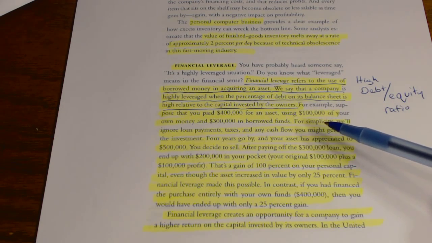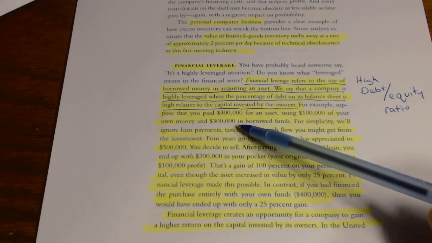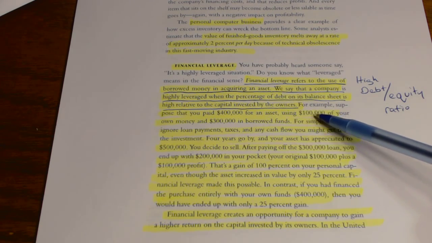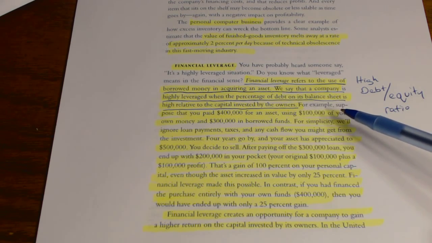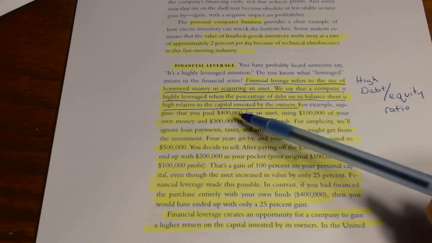Okay, let's say that same asset you paid 400,000 for and borrowed 300,000, and it dropped to 300,000. You invested $100,000. Now your whole investment is wiped out. You lost $100,000, so you lost 100%.